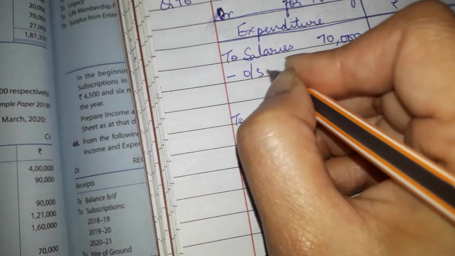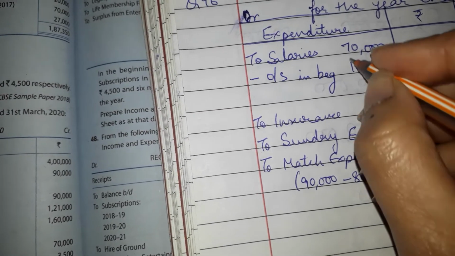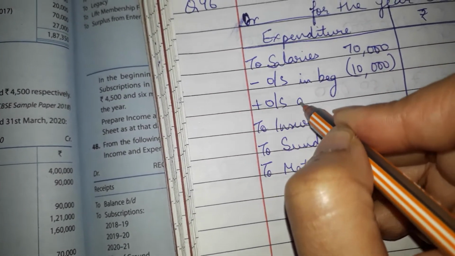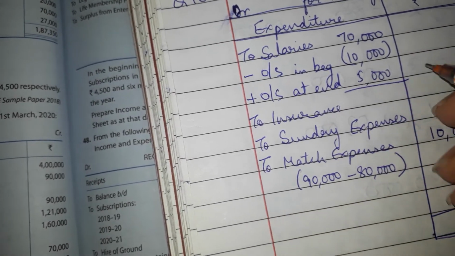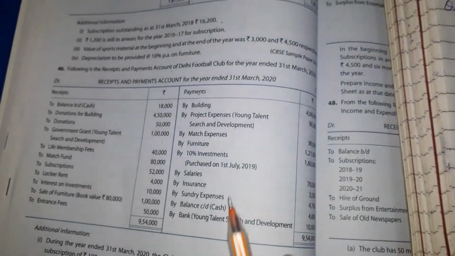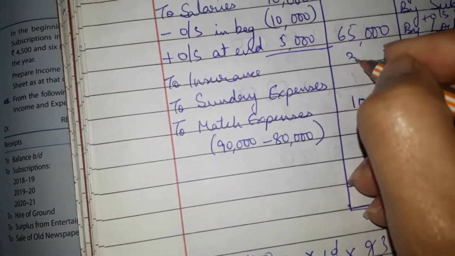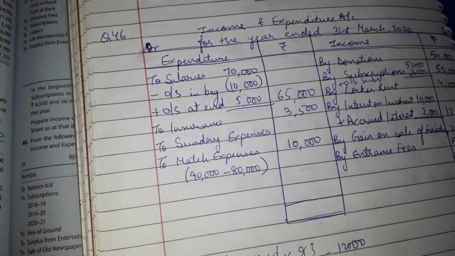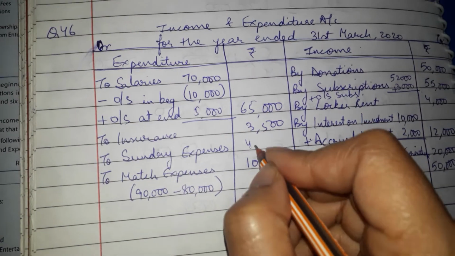So outstanding in beginning minus 10,000 plus outstanding at end 5,000. Result is 65,000. Now we see the next item, insurance 3,500. As it is, we will mention it being a revenue expenditure, so it will be mentioned here. Expense side. Sundry expenses 4,700, again 4,700 here, expenditure side.